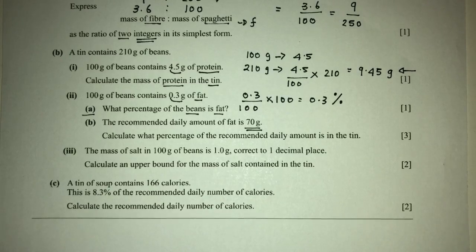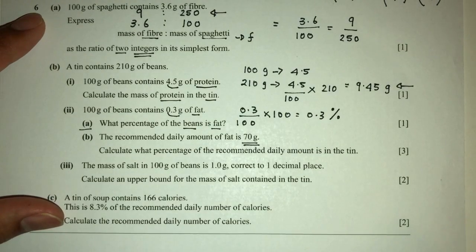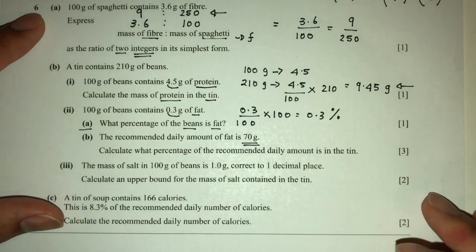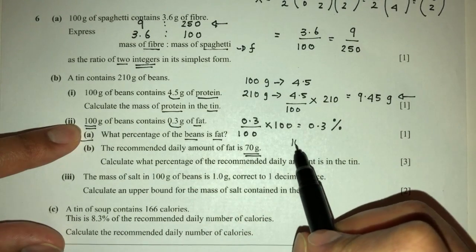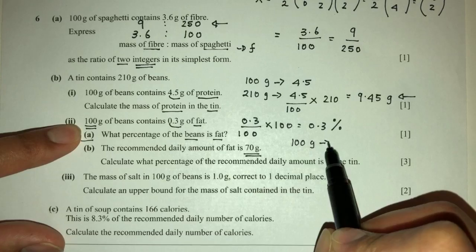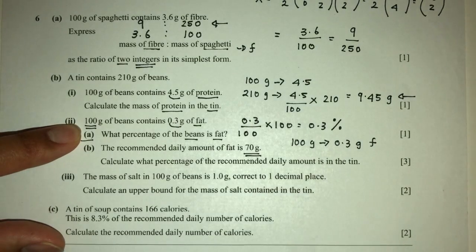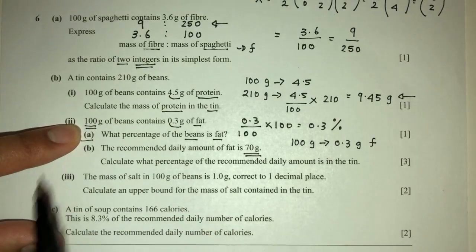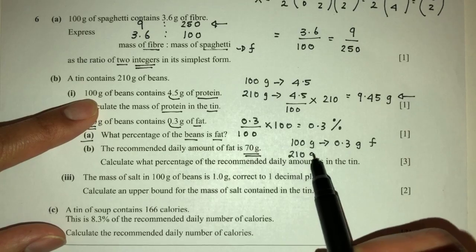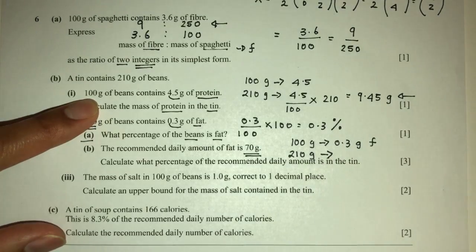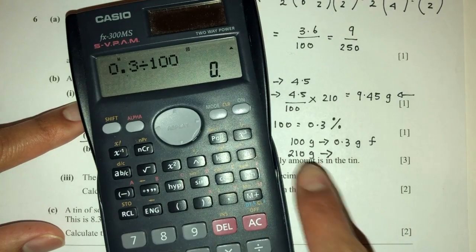Okay, so let's find out. Now, let's first find out how much fat there is in the tin. We know that 100 grams of beans has 0.3 grams of fat. That's what we have been given here. Now we know that in the tin we have 210 grams of beans, which means that will have to be 0.3 divided by 100 because of this, right?